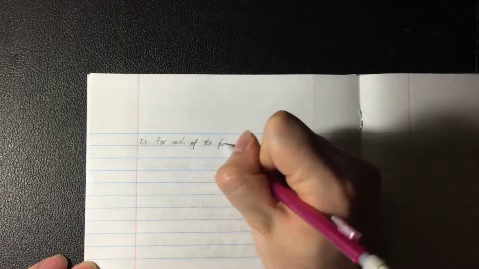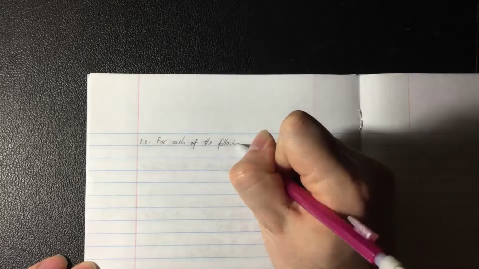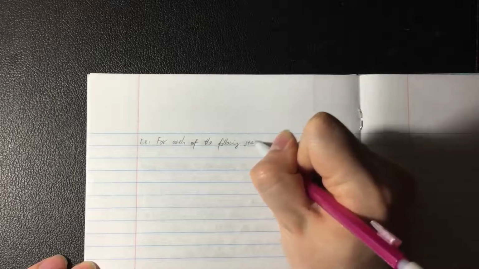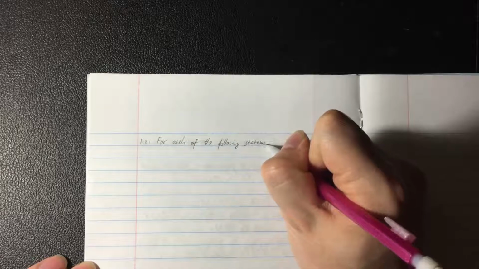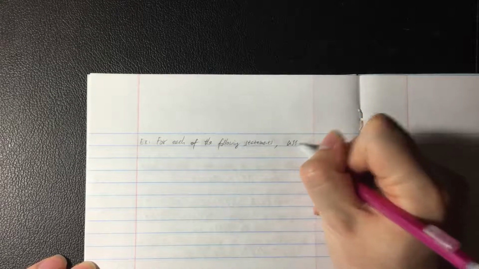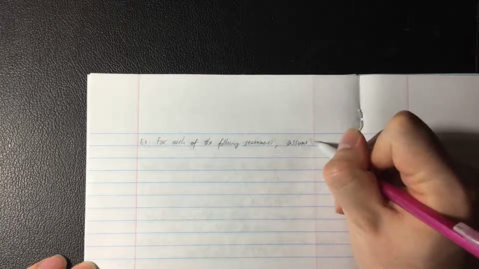Next, let's try more problems. For each of the following statements, assume the domain is the set of all integers.